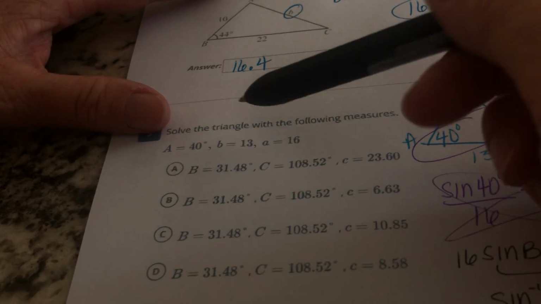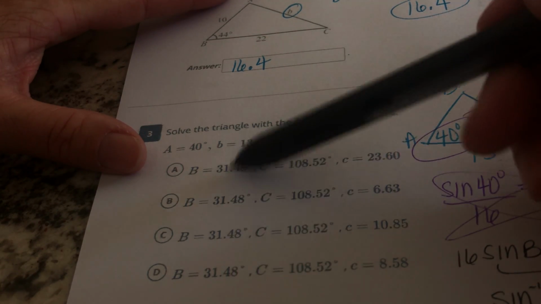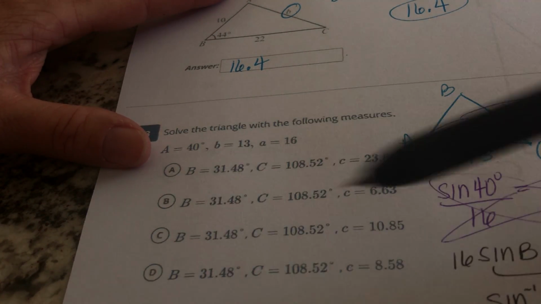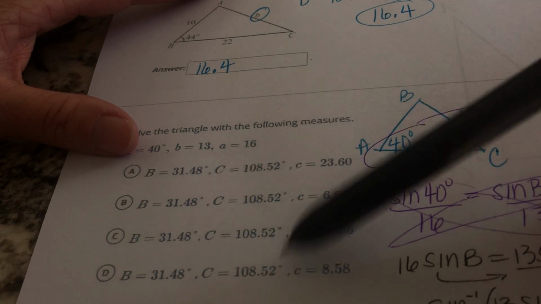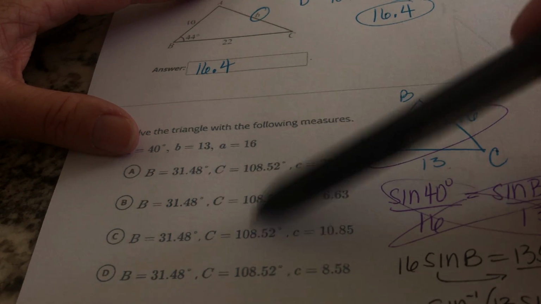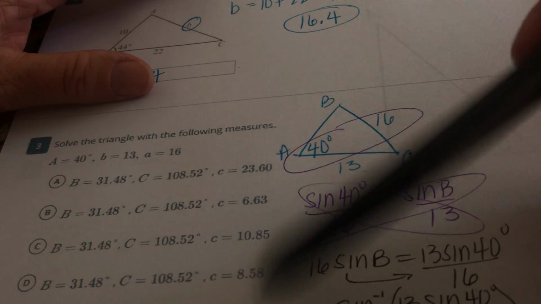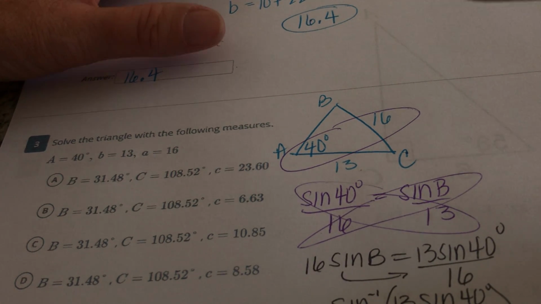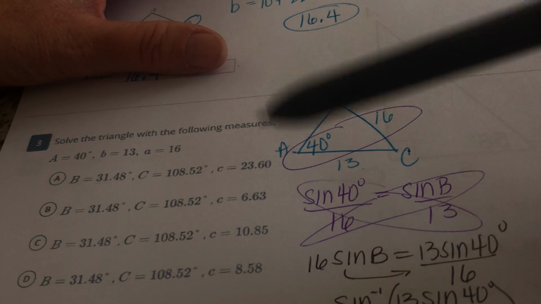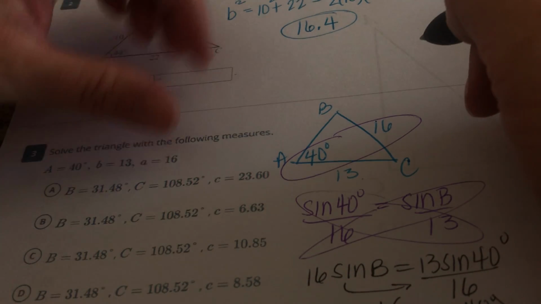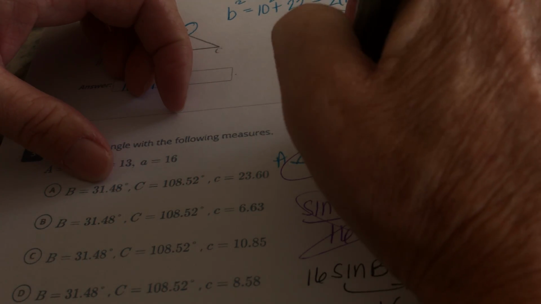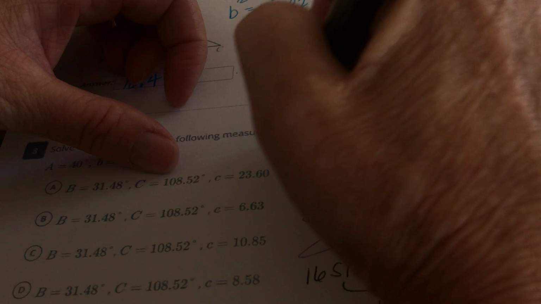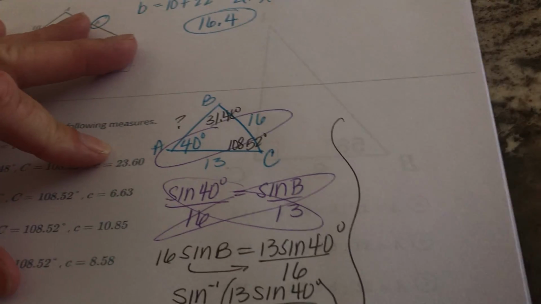So I'm going to go look at my answer choices. Oh, look, I should have looked at that ahead of time. They all said angle B is 31.48. So we really didn't even have to find angle B. Angle C, they all have the same answer, so we don't have to worry about that. The only thing we really needed to find was side C. So that's frustrating, I apologize. I should have looked at my answer choices here. So we now know all 3 angles, right? Because these are all the same. That's really dumb that they give us all the same answer choices here for the angles. So side C is the one that we really need.